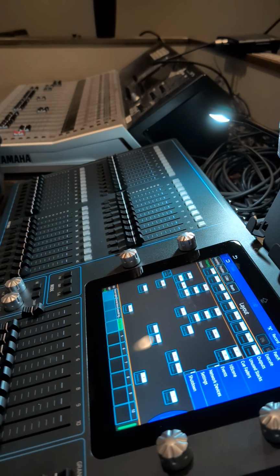Shutdown, that's just going to safely turn off the console. Would you recommend leaving it off when it's not in use? Pretty much at the end of the night. If it's not going to be used for a day, shut it off. If it's not going to be used for a couple hours, you could leave that on. We leave ours on a lot longer than these will probably ever be on, because we'll have 20-hour days.